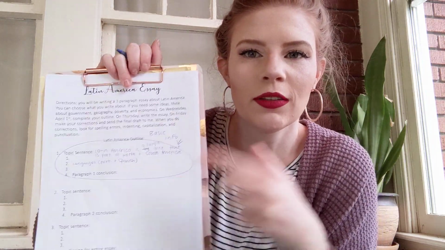Now, paragraph 2 is we're going to talk about, okay, let me give you a hint. When you're writing, sometimes it's not best to talk about what you're most interested in. Sometimes it's best to talk about the area that has the most to talk about. So maybe you are interested in the governments in Latin America, but you might find that talking about literacy and poverty gives you more to write about. So that would be your best strategy to use.